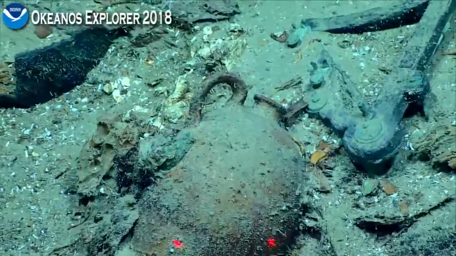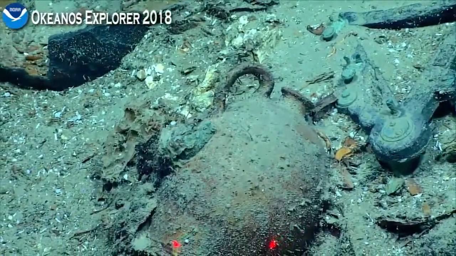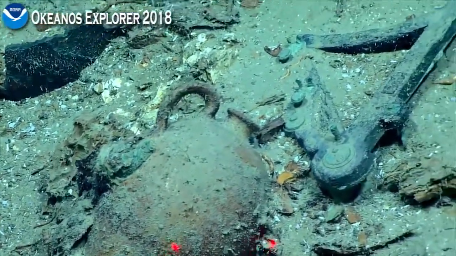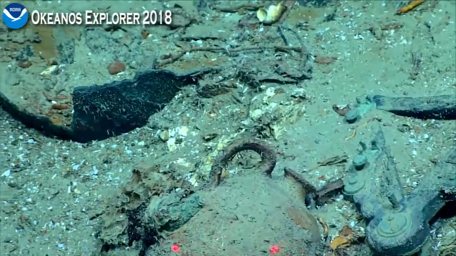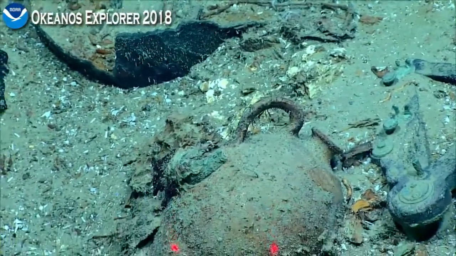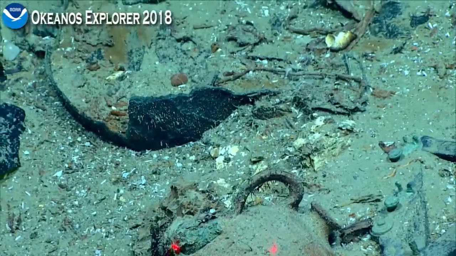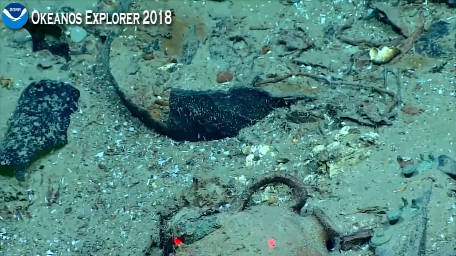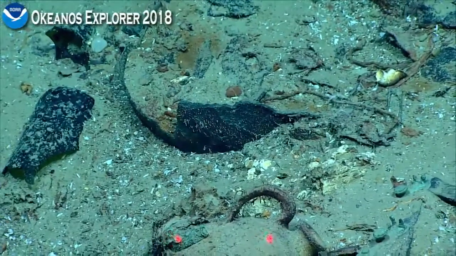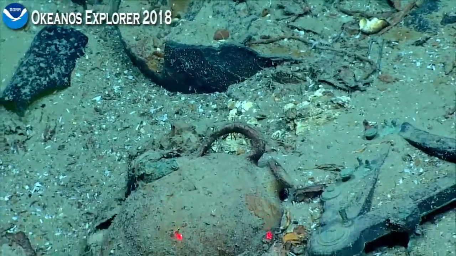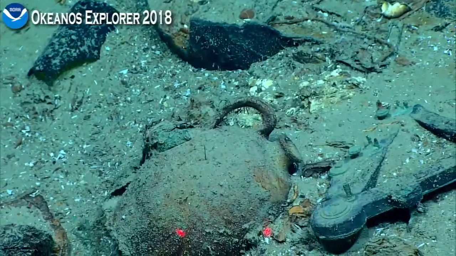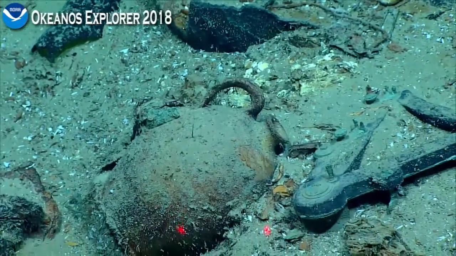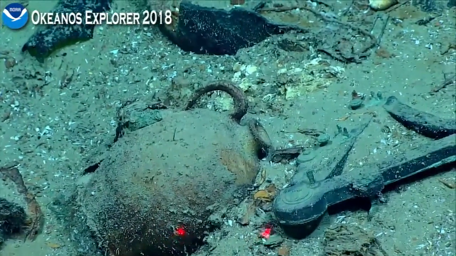I'll come around so you can see the top better. On some of these, particularly in this style, the maker would often stamp their name and the town they're in on the other face of a jug like this.